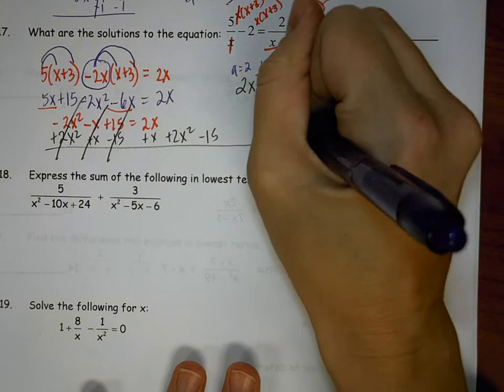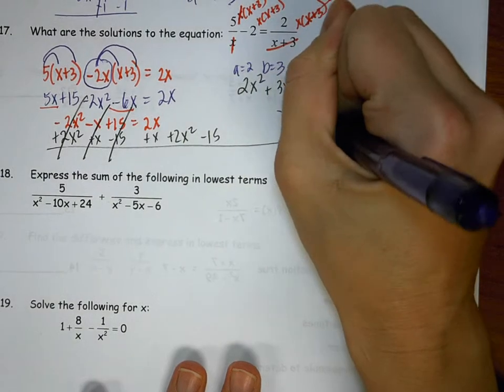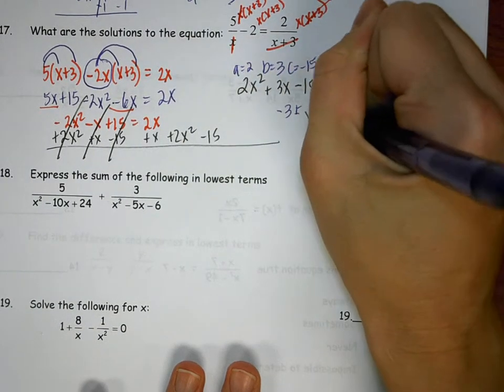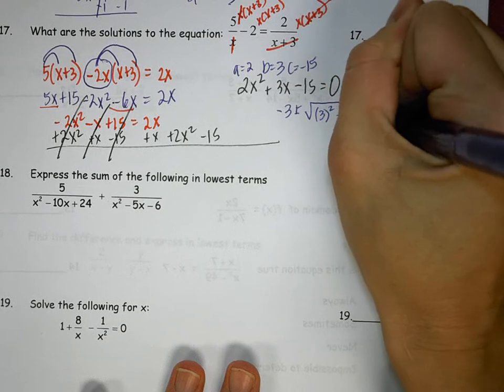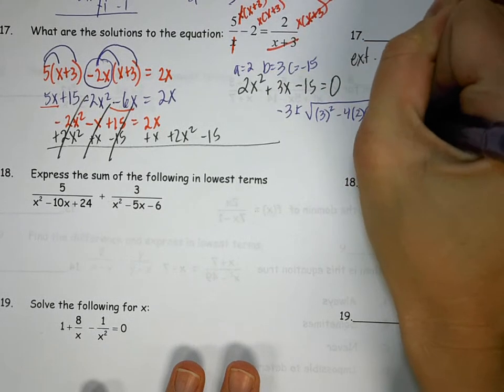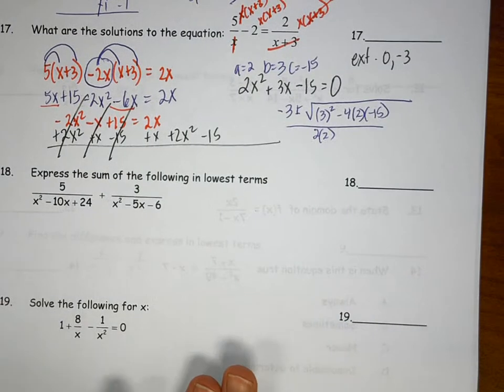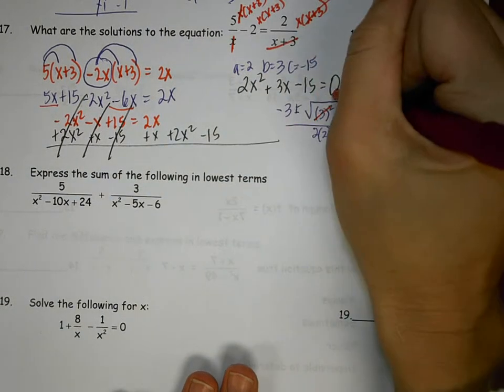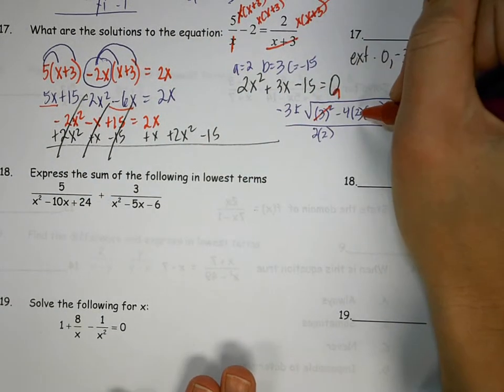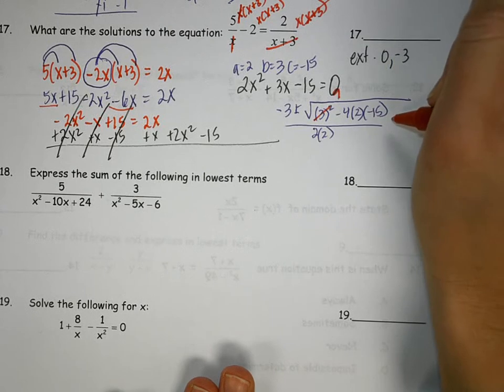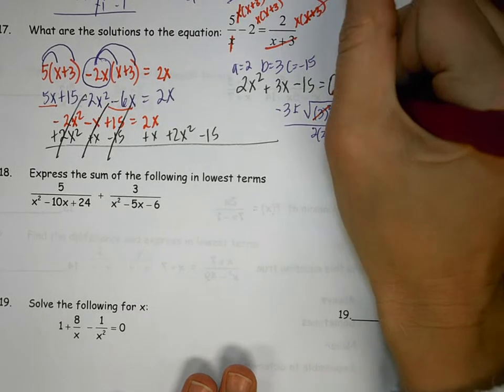So when I plug that in, I have negative 3 plus or minus the square root of 3 squared minus 4 times 2 times negative 15 all over 2 times 2. 3 squared is 9. Negative 4 times 2 is negative 8, and negative 8 times negative 15 is positive 120.